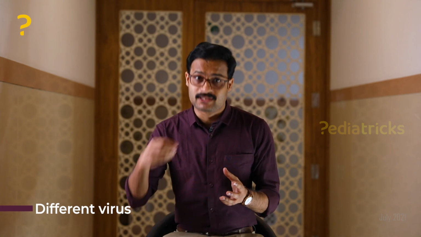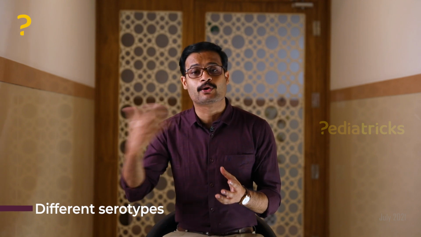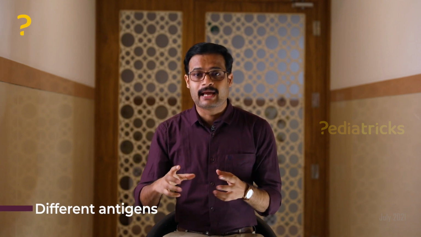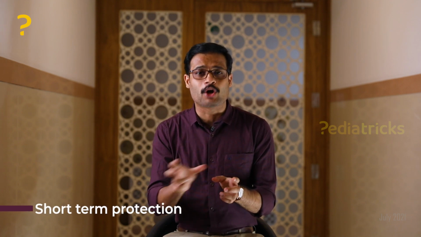The symptoms are similar, but the viruses are different. And within viruses, each one has different serotypes. So each serotype can cause infection. And in each serotype, they can come with different antigens. And in all these cases, our body fails to identify this particular virus. And each one can cause different infections. And the protection is short term, unlike other infections which cause lifelong or long-term protection.